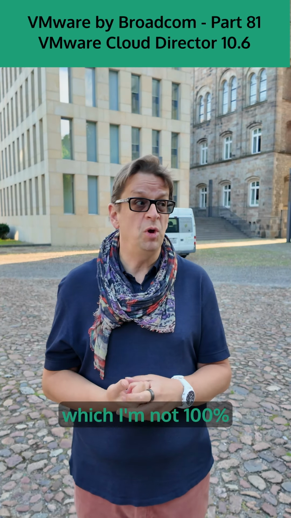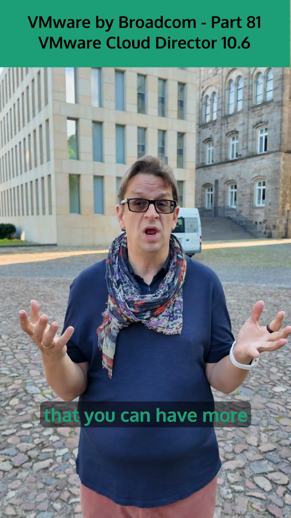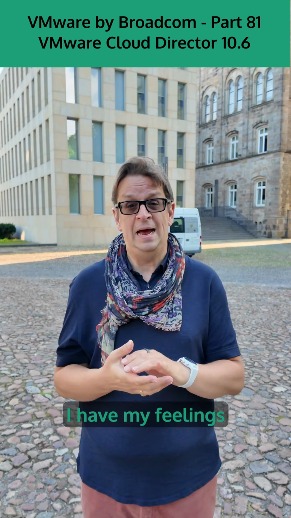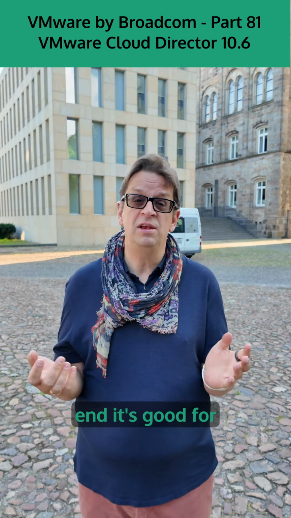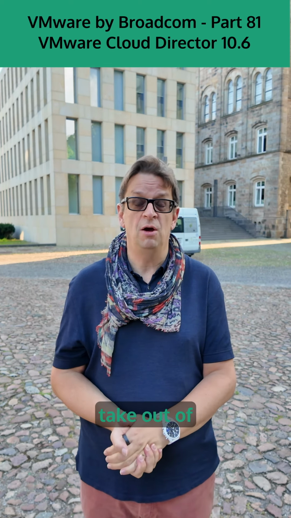One feature which I'm not 100% sure you really want to have is the ability to have more than one snapshot in the infrastructure. I have my feelings about that, but in the end it's good for everybody, so let's see what users are going to take out of it.